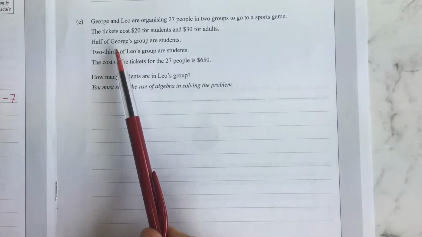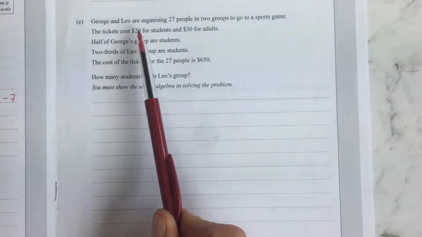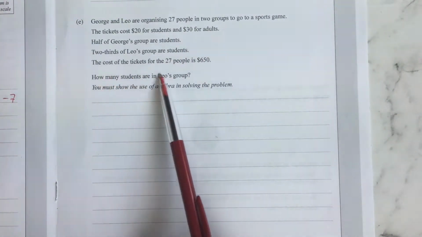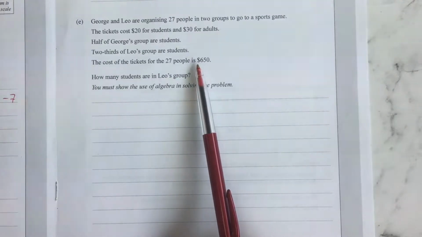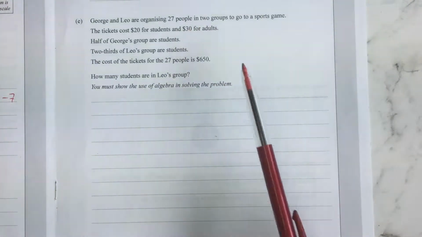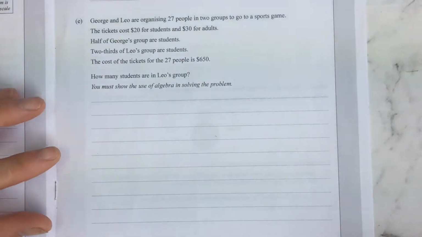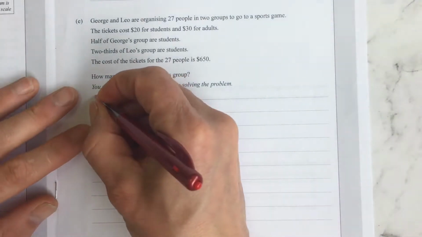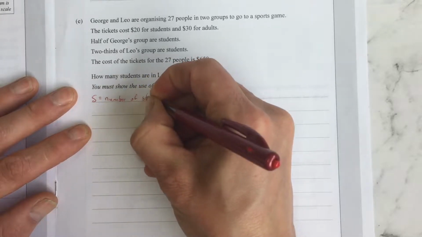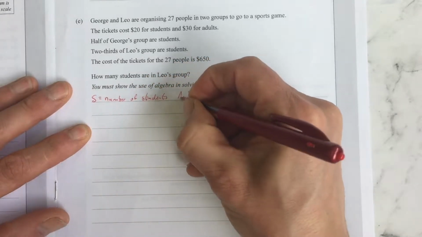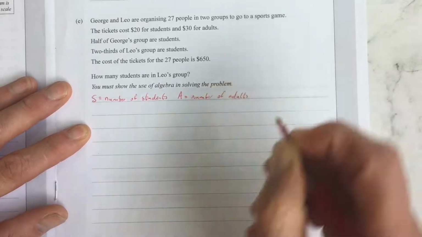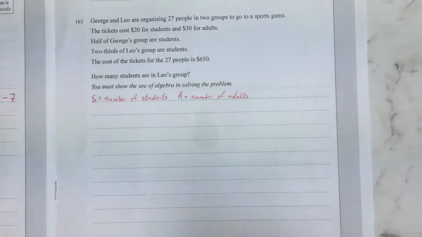So I know that the tickets cost $20 for students and $30 for adults. I know that they cost $650 altogether, and I know that there were 27 people. So I can work out to start with how many students and how many adults are going. So S equals number of students and A equals number of adults. I've always got to start by defining my variables, otherwise I'm never going to get my equations right.